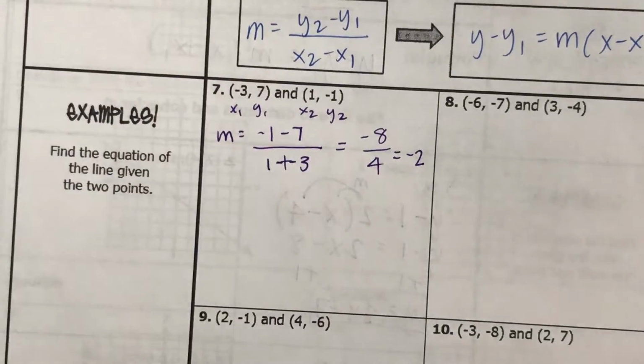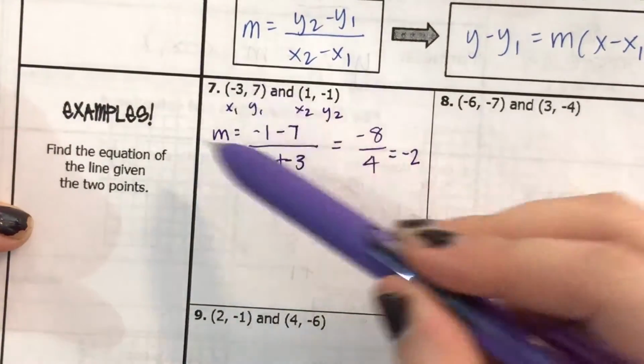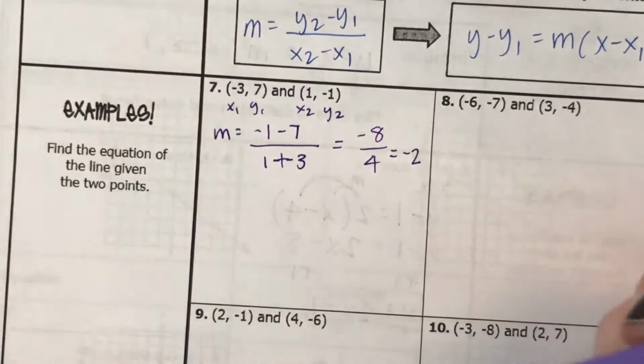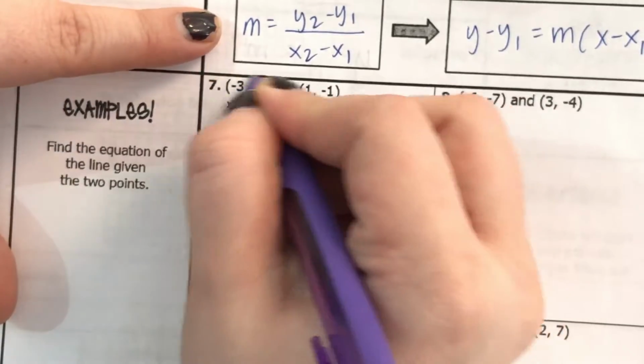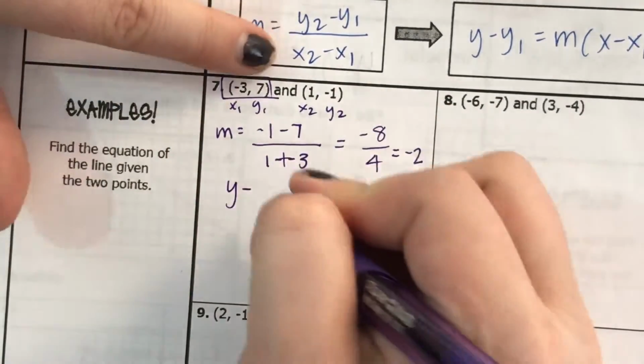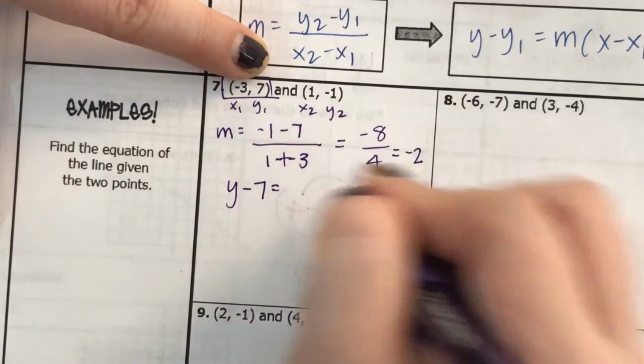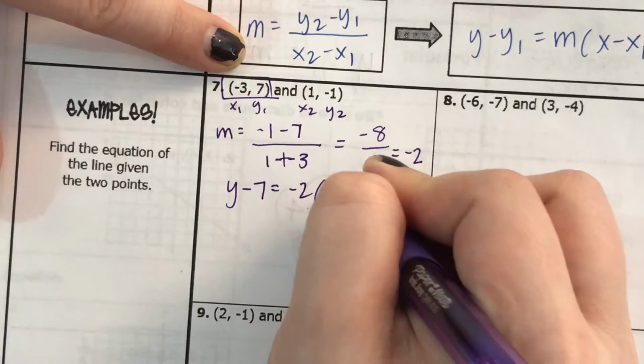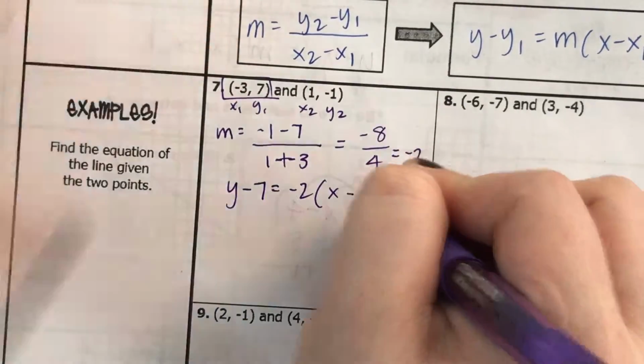Alright, so now we have our slope, and we pick one of these points, it doesn't matter which one, and we plug it in. So I'm going to use the first one, because I like to use the first one. So y minus 7 equals negative 2, x minus negative 3.